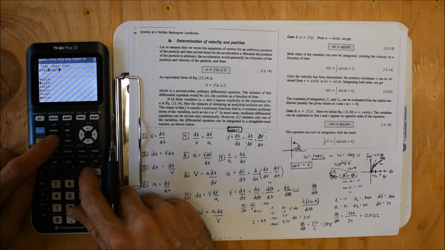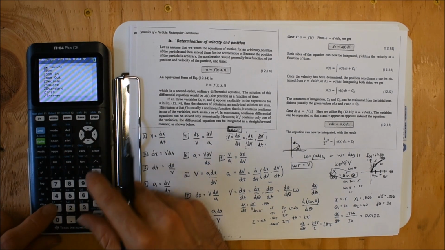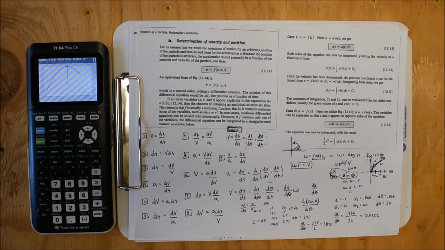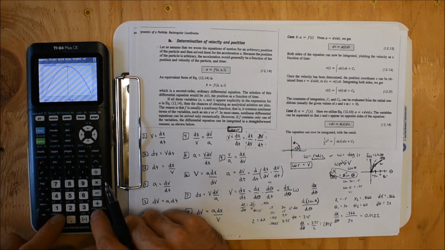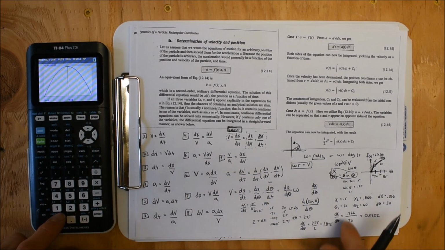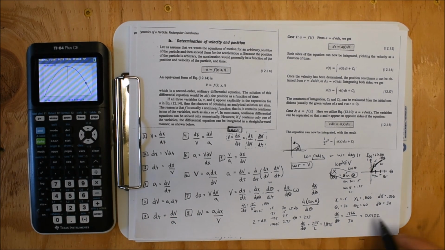So what's cosine of x? Graph that out. We're going to zoom fit this puppy. And then we're going to take the value of it. Value at 0 is 1. Value at 30 is 0.86. Yeah, so, damn it.